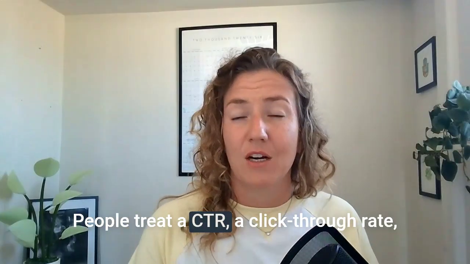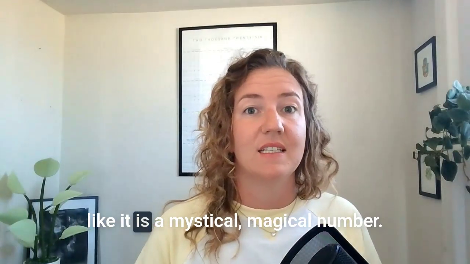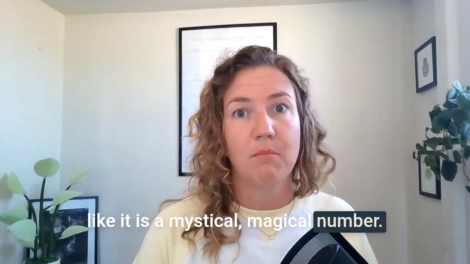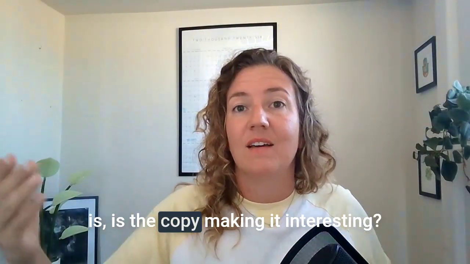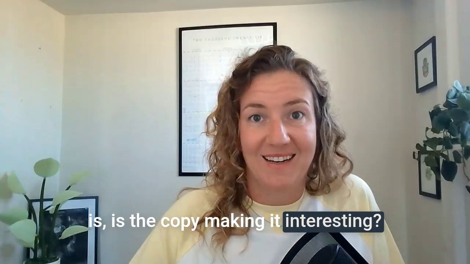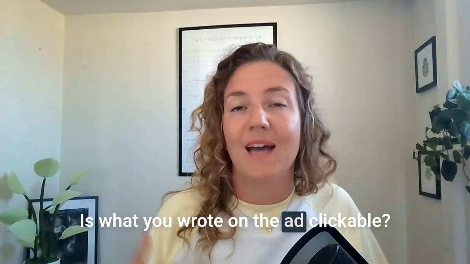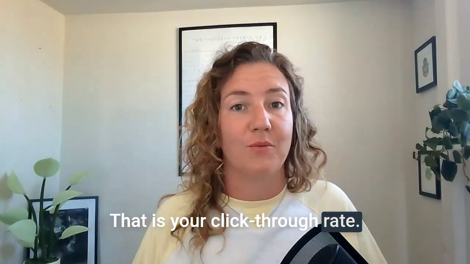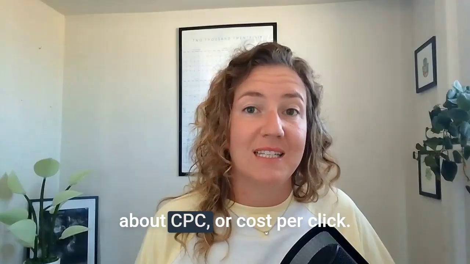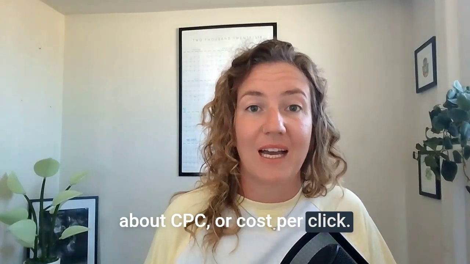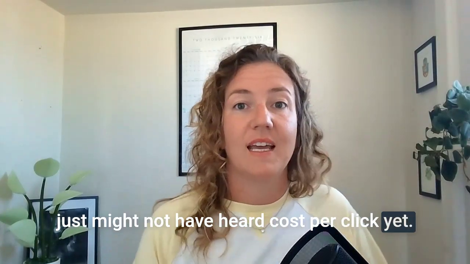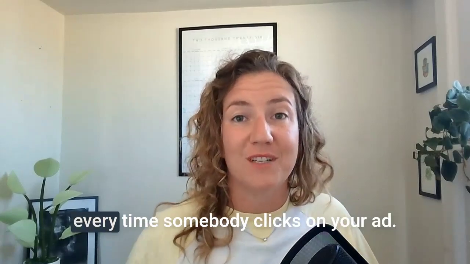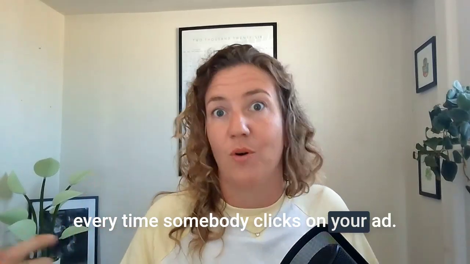People treat a CTR, a click-through rate, like it is a mystical, magical number. Really, what the click-through rate shows is, is the copy making it interesting? Is what you wrote on the ad clickable? That is your click-through rate. Also in ads, you're going to hear about CPC, or cost per click. That's exactly what it sounds like, but you just might not have heard cost per click yet. It's how much you're paying on average every time somebody clicks on your ad.